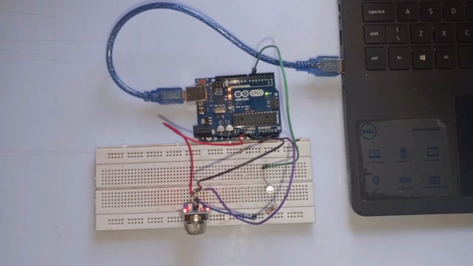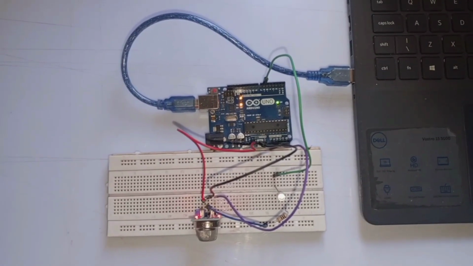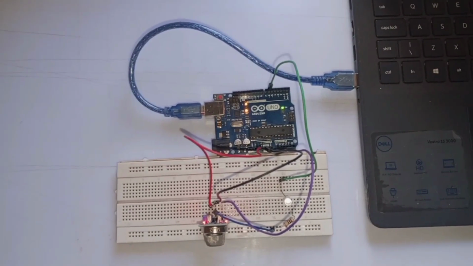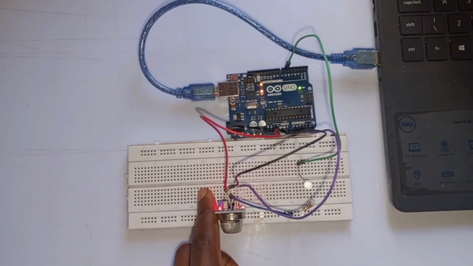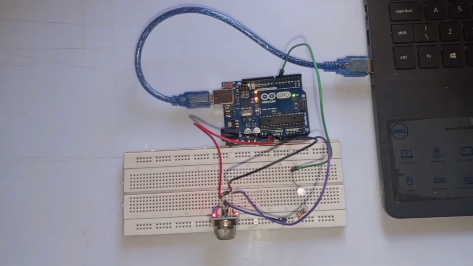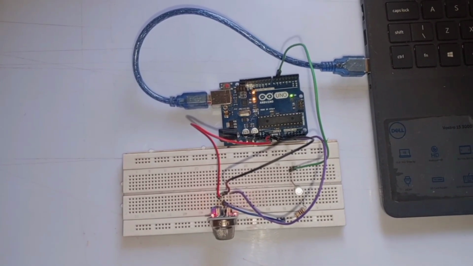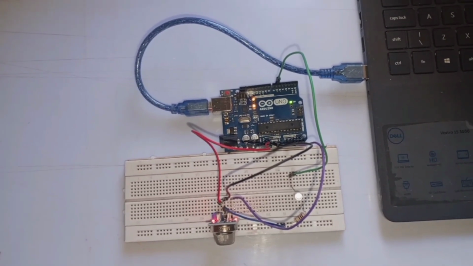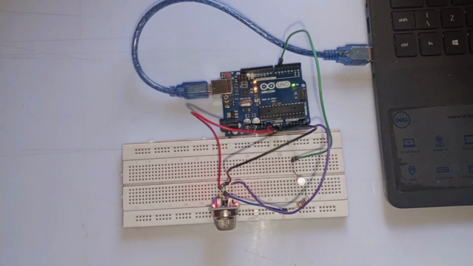Hello engineers, have you ever wondered how the MQ2 combustible gas and smoke sensor works? Well, don't be tricked by the name, because this is the MQ2 gas sensor. This sensor can not only detect gas or smoke, but can also detect LPG, alcohol, propane, hydrogen, methane, and carbon monoxide. All right, so let's see how it works.